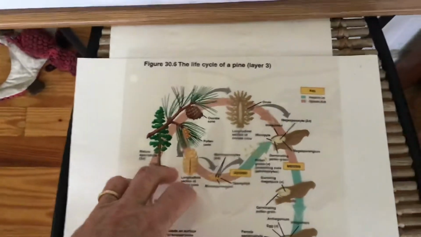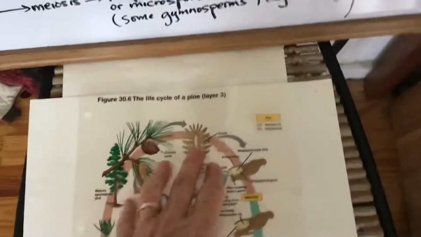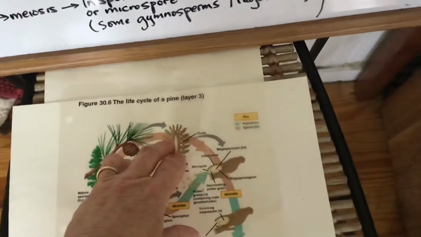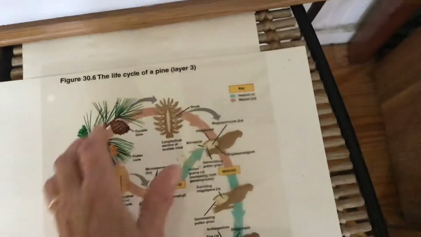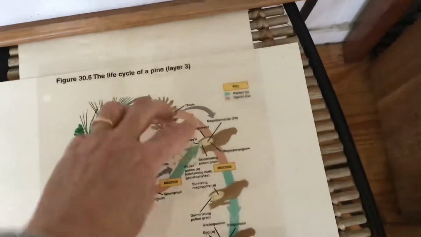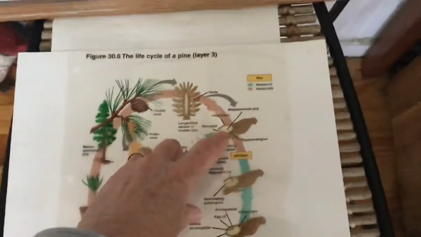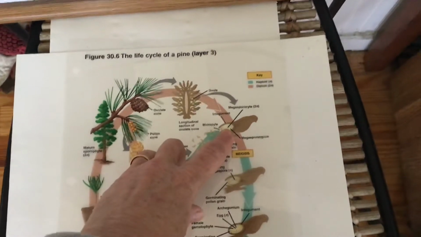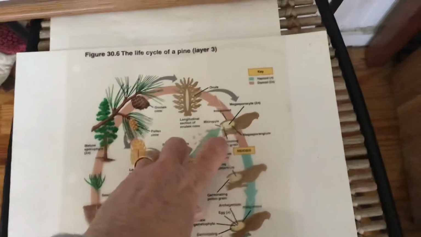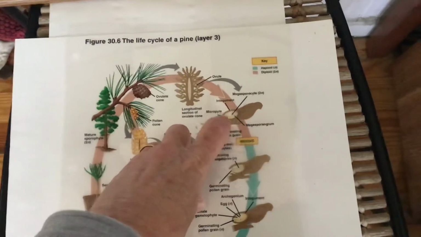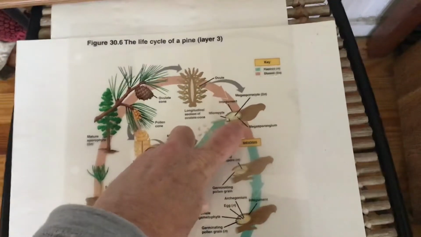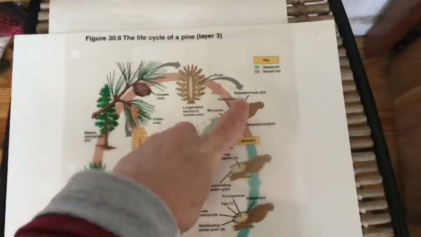So what's going to happen in the female one, let's talk about that one first, is that they're going to have, so this is the 2N part of the structure. They have this ovule here, and it's going to undergo, the megasporangia is like the material surrounding the megasporocyte.